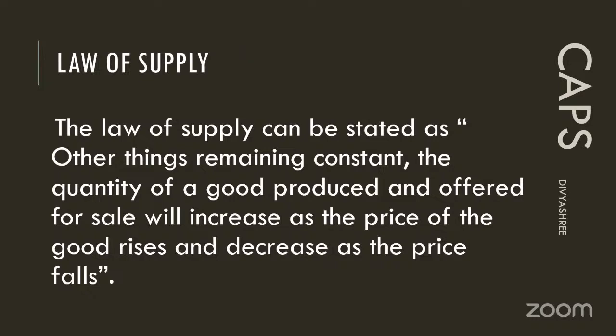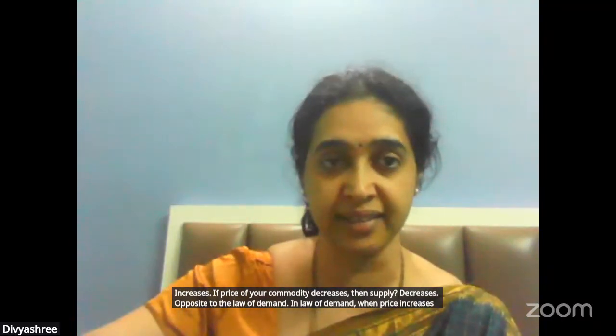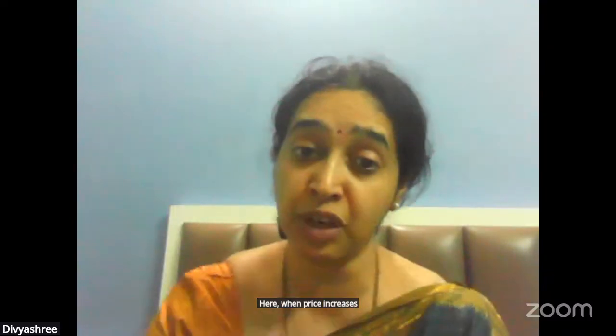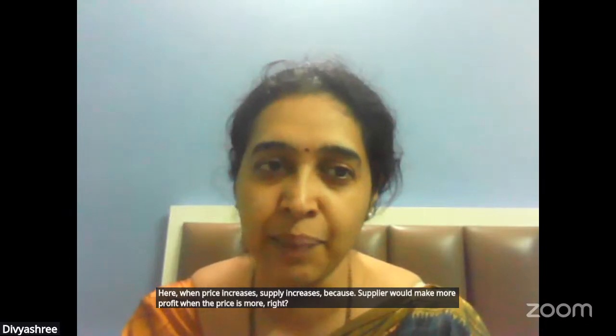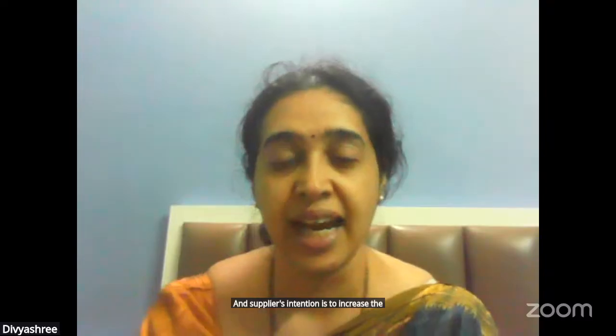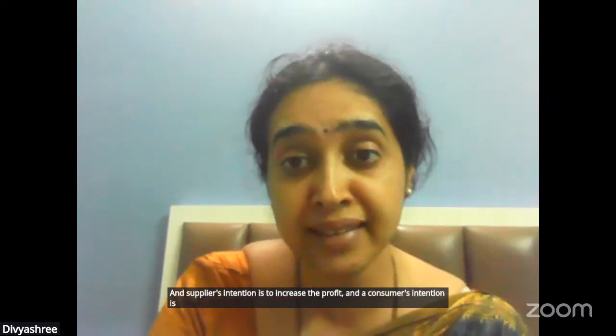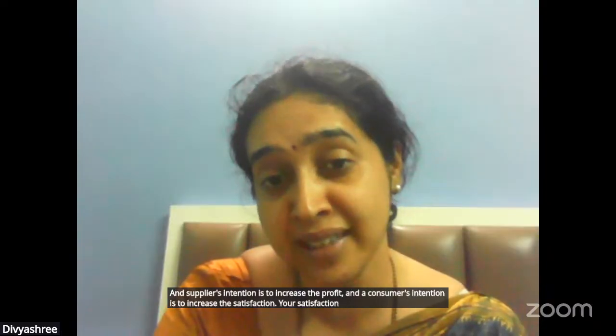What does this law say? Other things being constant, if the price of your commodity increases, supply increases. If the price of your commodity decreases, then supply decreases. Opposite to the law of demand. In the law of demand, when price increases, demand decreases. Here, when price increases, supply increases because the supplier would make more profit when the price is more, right? The supplier's intention is to increase profit, and a consumer's intention is to increase satisfaction. Your satisfaction increases when price decreases, your profit increases when price increases.